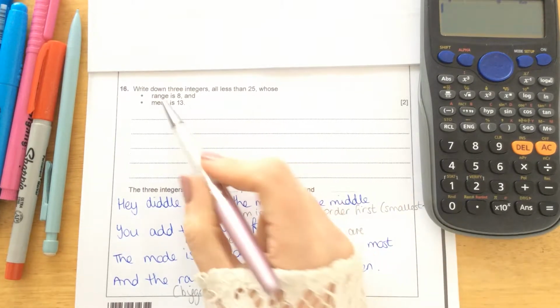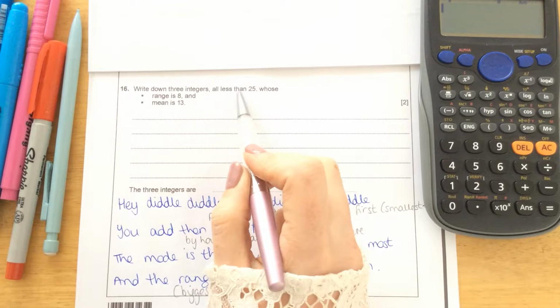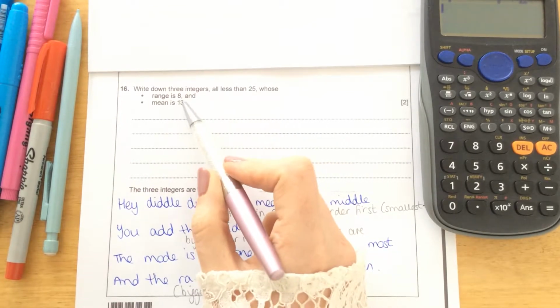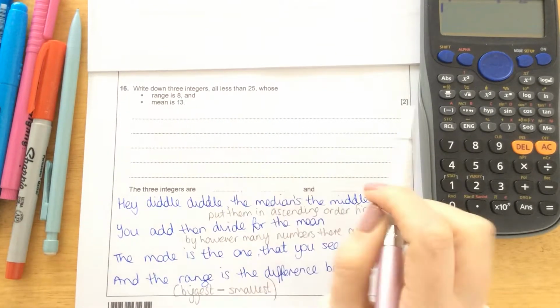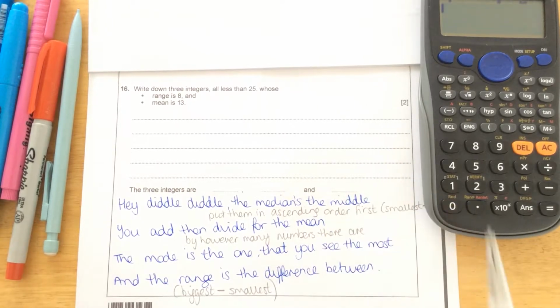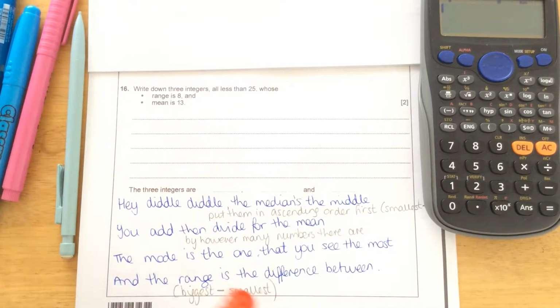Question 16. Write down 3 integers all less than 25 whose range is 8 and mean is 13. This is 2 marks. So the range and the mean, we're talking about averages. We remember how to do averages by remembering the song, which goes like this.